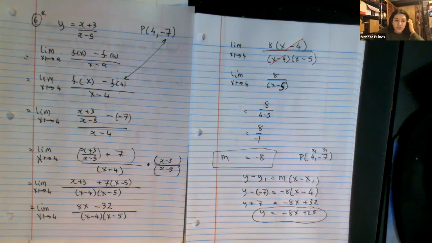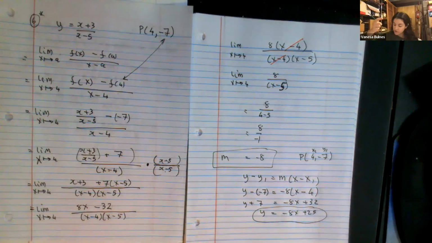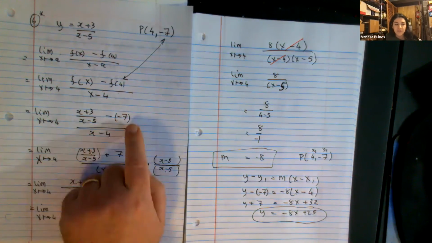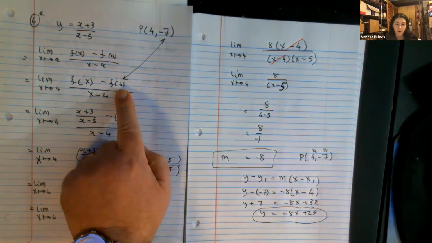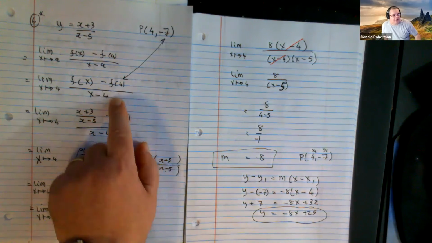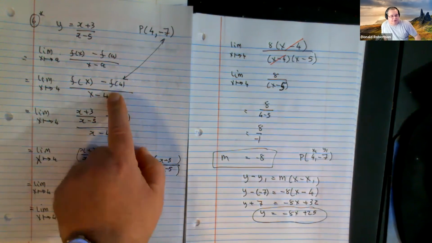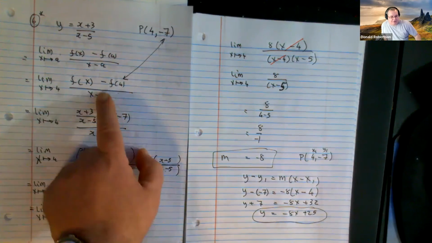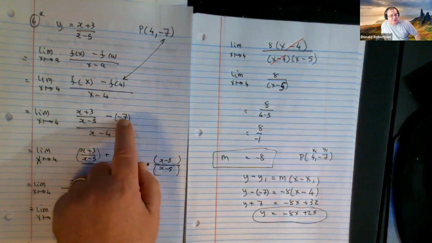I had a question. Yes. It's on the left side page where you have the arrows, where it says f of x minus f of 4. How did you get the 7? Oh, how did I get the -7? Right. See, it's take away f of 4, so it's take away -7.